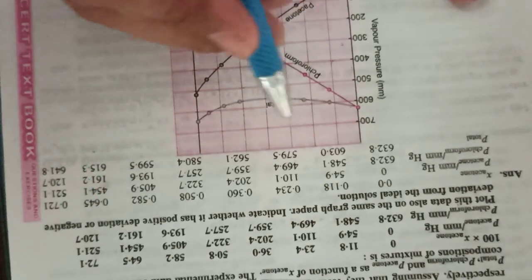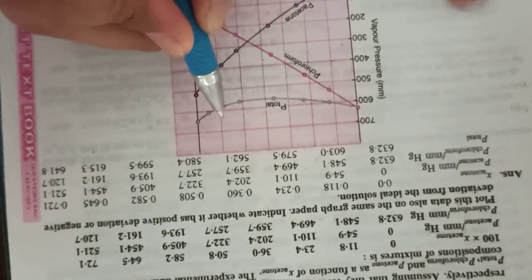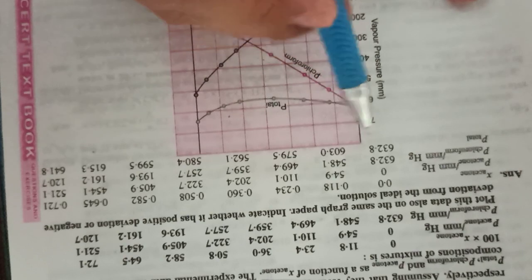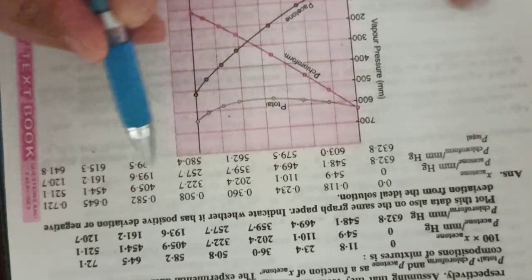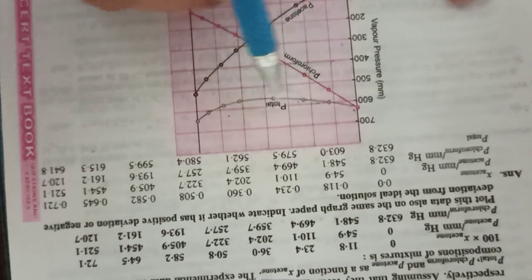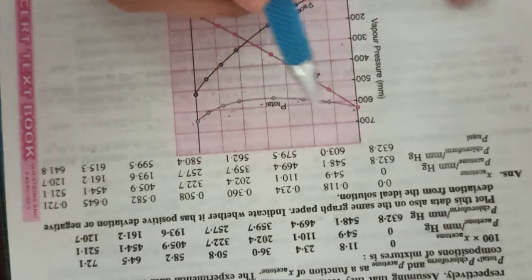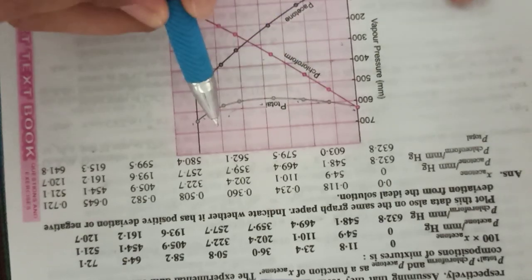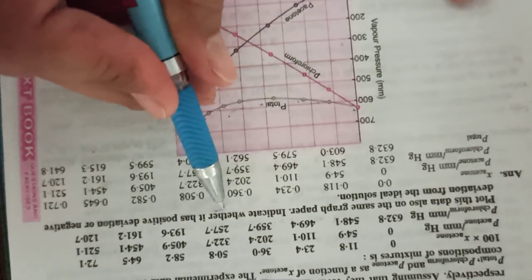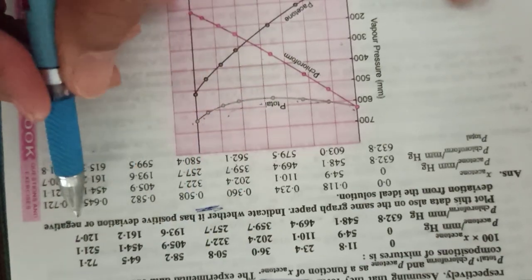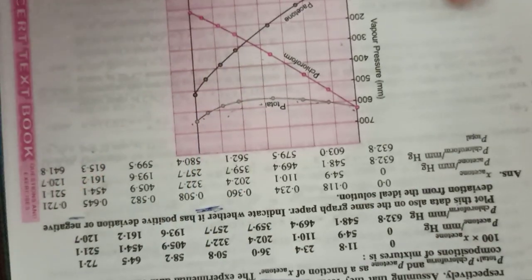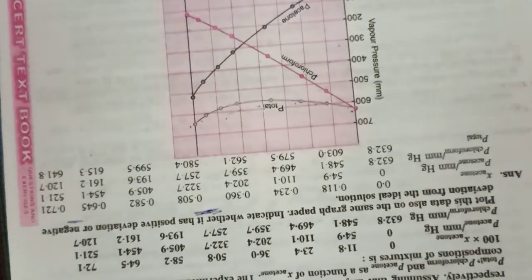Okay, now we are plotting the graph of P total. The P total data is also given here, you see, and we are plotting these values in the graph, and we are getting a curve like this. So from this downward curve we come to know that this mixture shows negative deviation. So this is your answer. Okay, I hope you got it. Thank you.